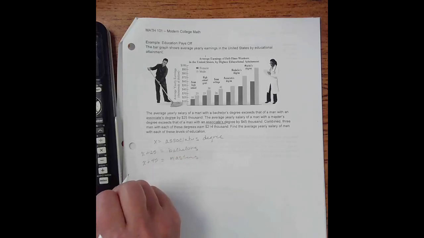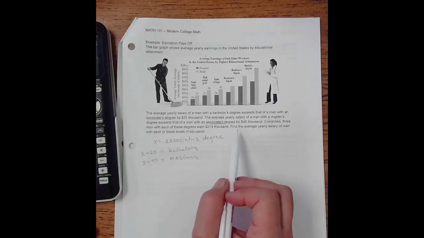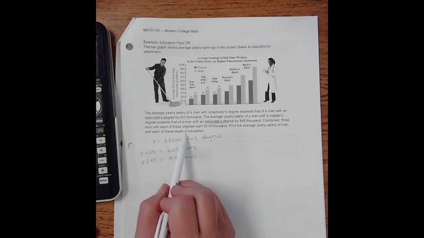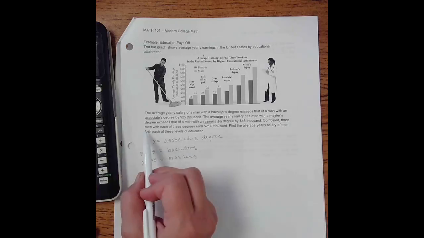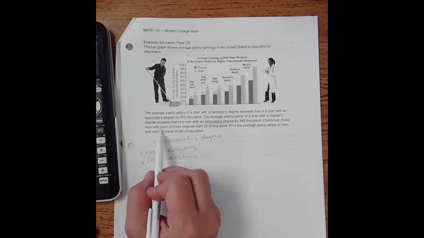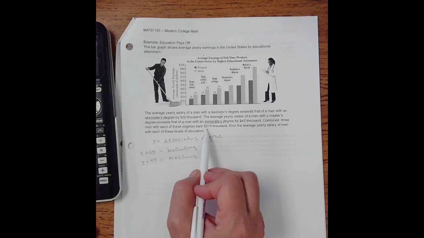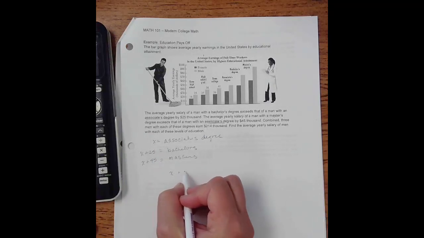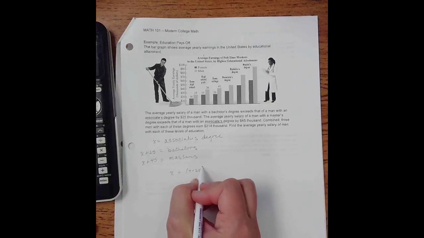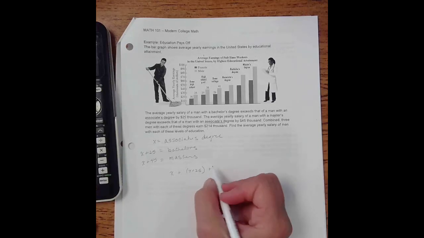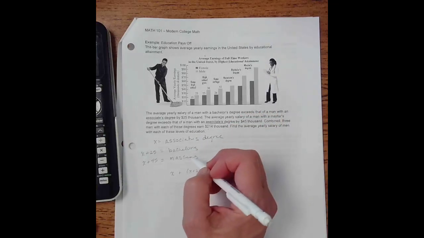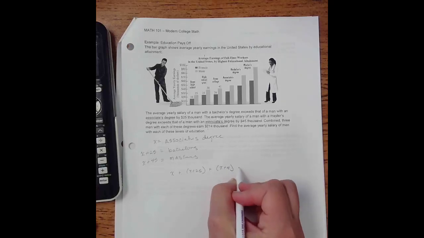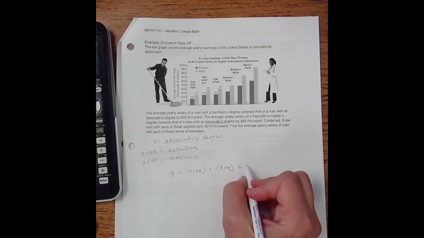Now the next part says, find the average yearly salary of the men in these three educational levels. Combined, the three men with each of these degrees earn $214,000. So I'm going to add all of these together: X plus 25, and I don't have to put parentheses in there, I'm just showing you that I'm taking the associate's, the bachelor's, and the master's and adding them together. So if I have the three degrees, then that's going to equal the $214,000.